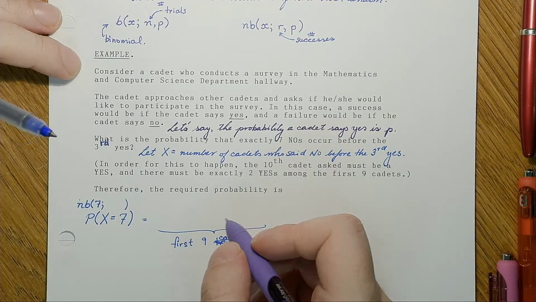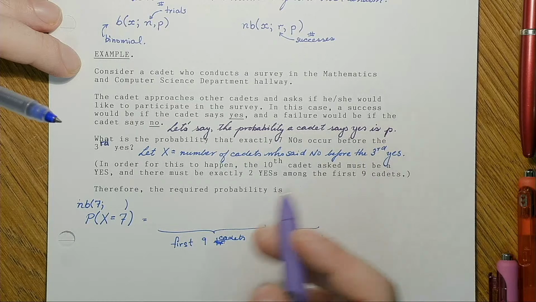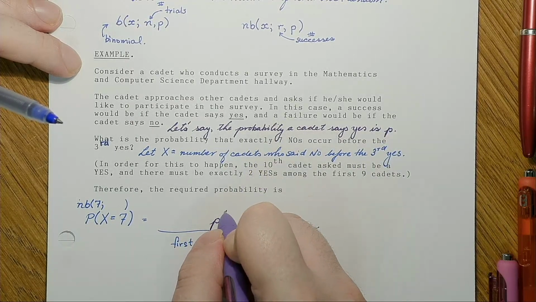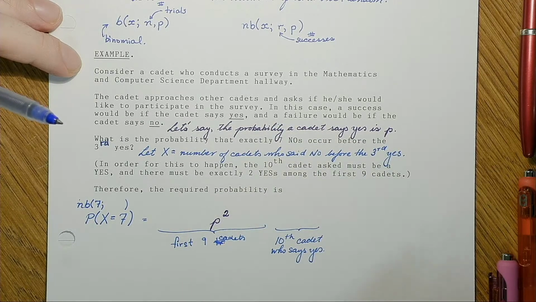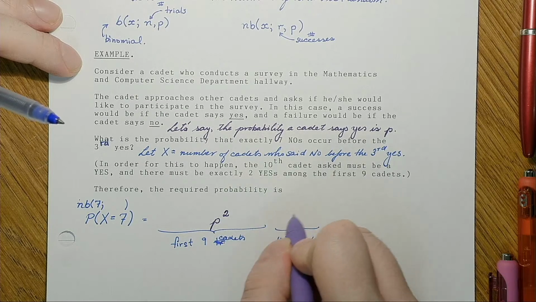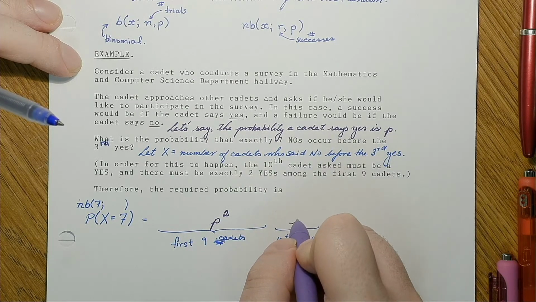So what we know is we're going to have 2 yeses. We also know that the third yes is going to be the 10th cadet, so we'll put this p right here.